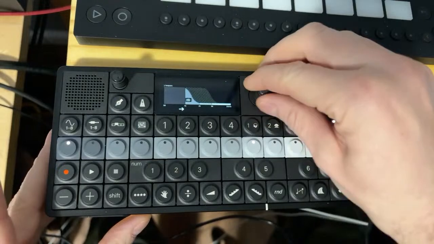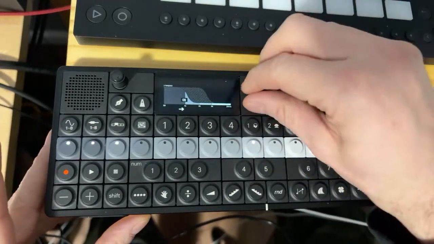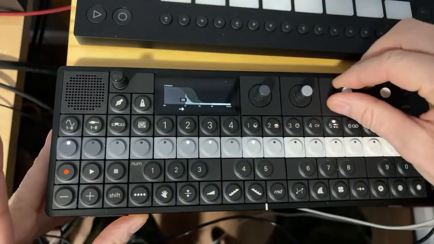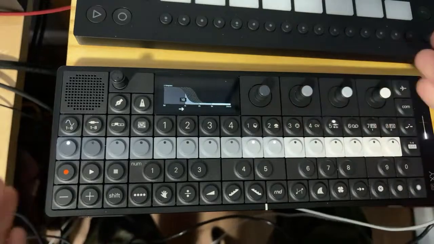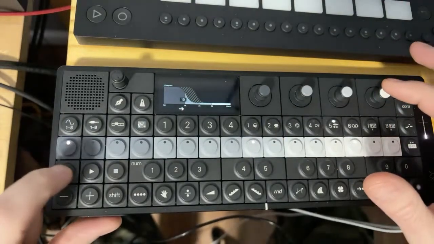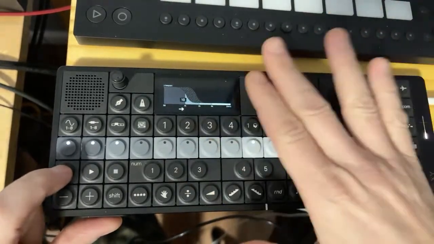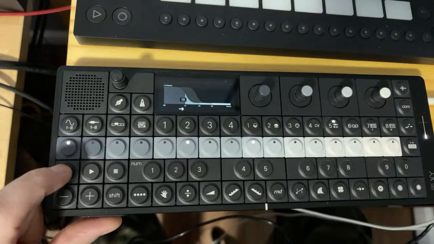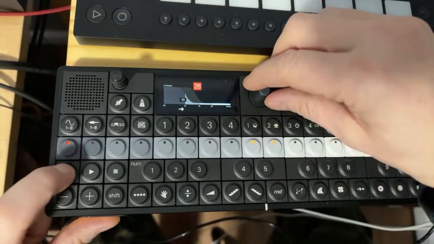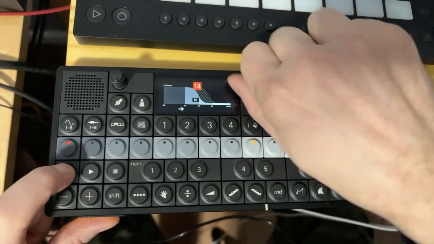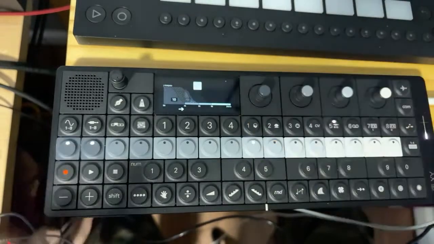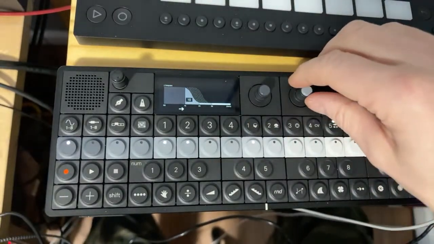Now I'm going to filter down a little, right? And there's another really big trick here with automating the filter. If you hold down the record button, anything I turn in the filter section now will actually automate. So check this out. And you saw I just automated it, right?